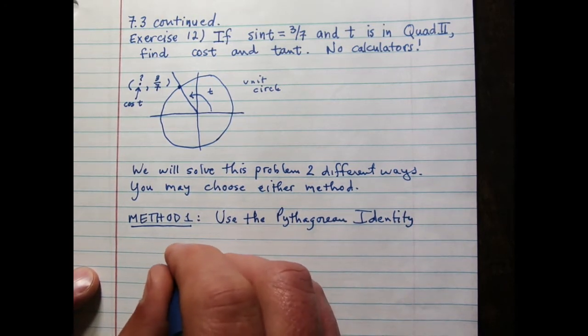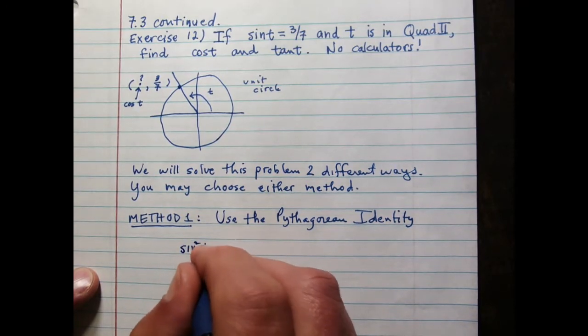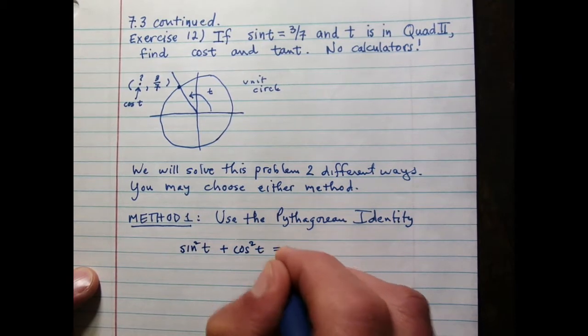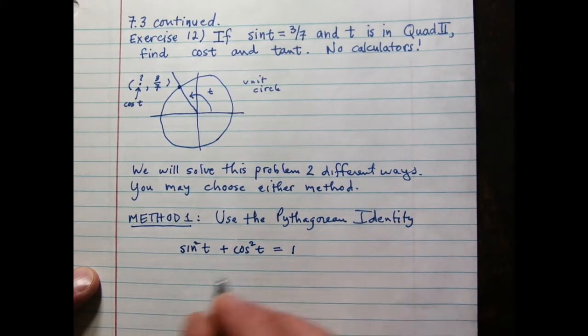Here I'll write it out with t. So sine squared t plus cosine squared t equals 1. It doesn't matter whether you write the sine or cosine term first, because we're just adding two quantities there. You can write it in either order.